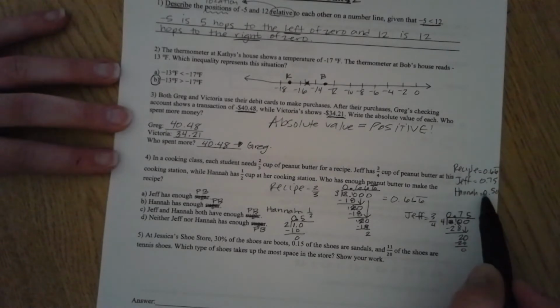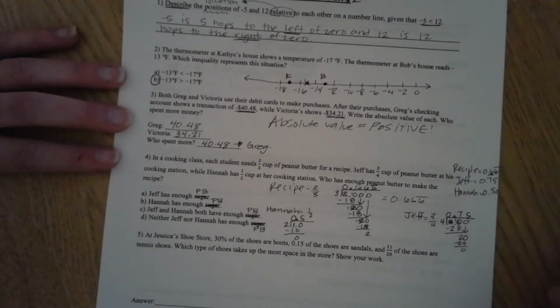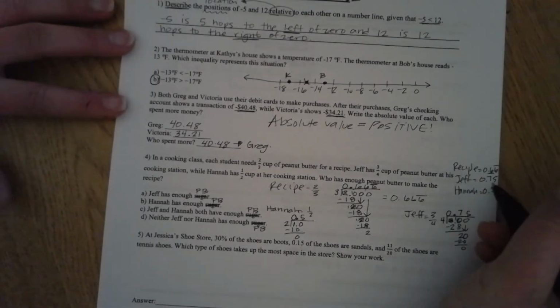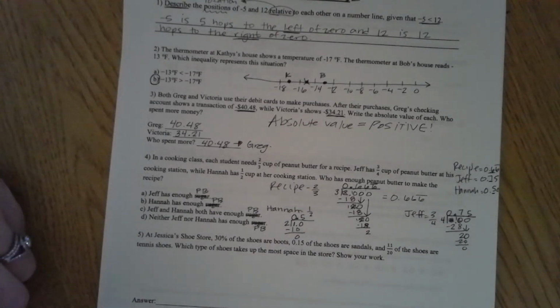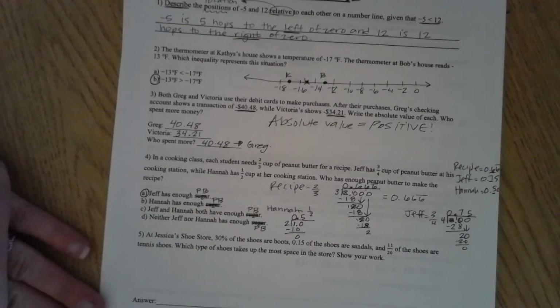So if I look at my recipe, there's nothing in the ones place. The recipe has a 6 in the 10ths place. So in order for them to have enough peanut butter, they would need to have a number that's above 6. So Jeff has a 7, Hannah has a 5, which means that Hannah does not have enough peanut butter, but Jeff does have enough peanut butter. So Jeff has enough peanut butter is our answer.